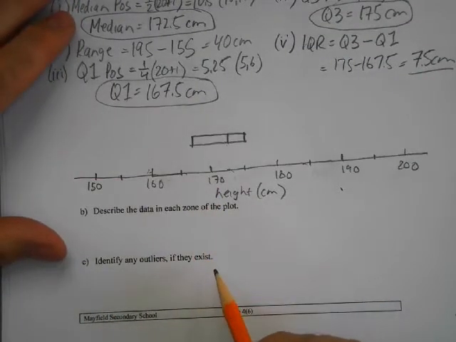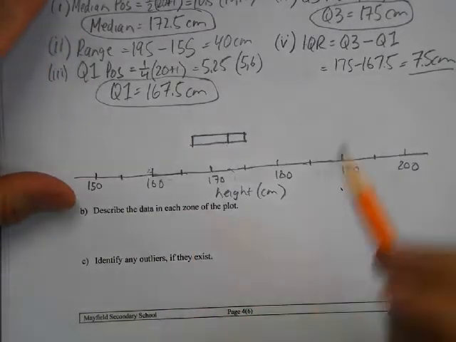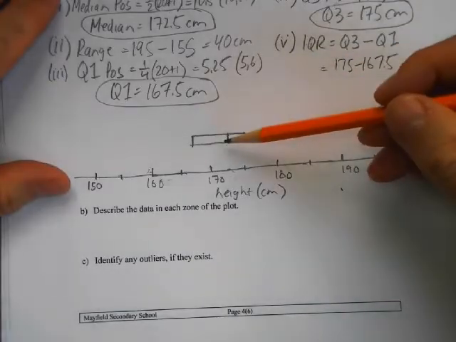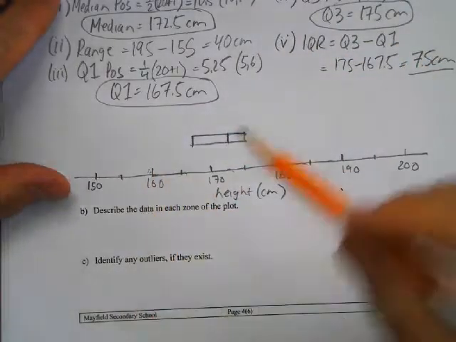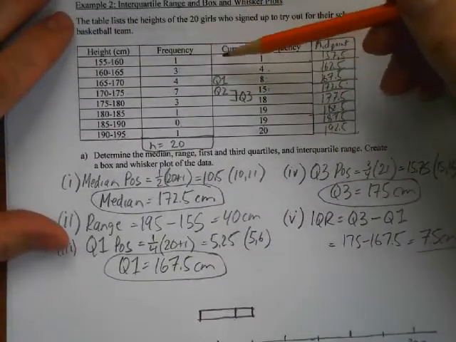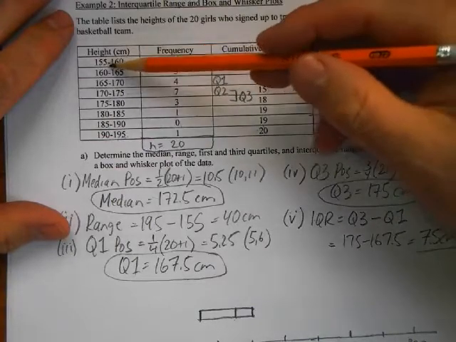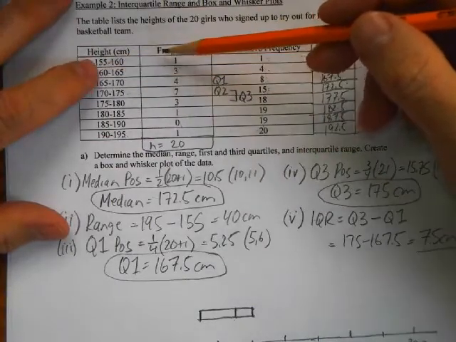Okay, and then what we do is we find the lowest and the highest values, and we do the whiskers. So in this case, do we know the lowest value? Well, not exactly, but we do know it lies somewhere between 155 and 160.